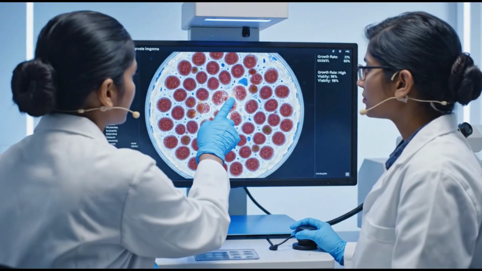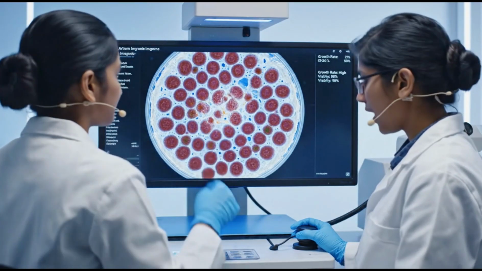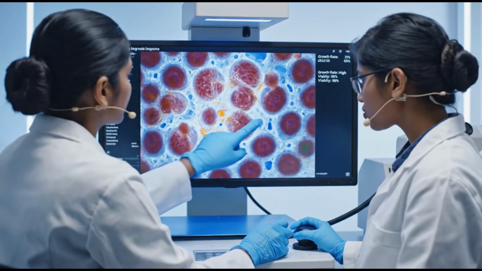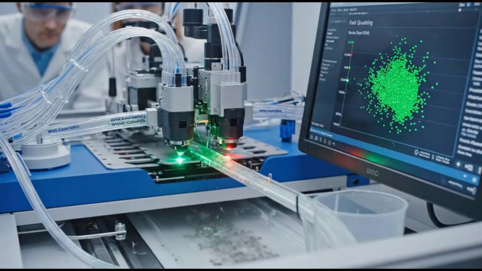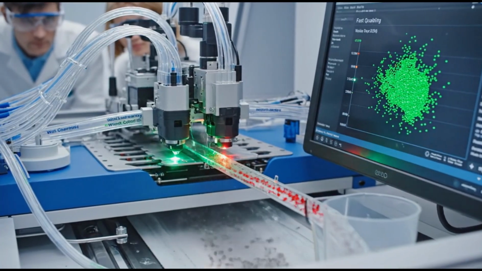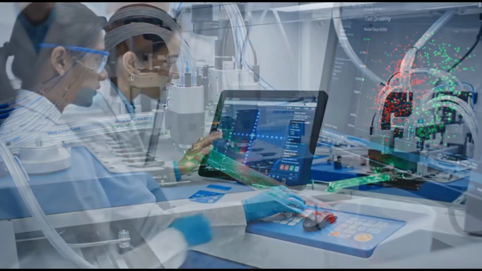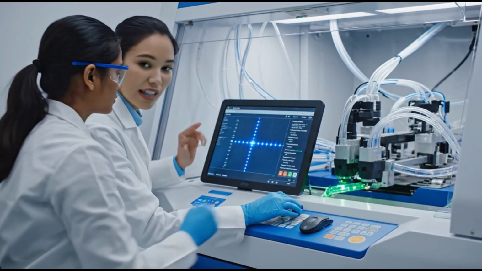The density in this area has increased significantly. I agree. The viability markers are strong. Let's maintain the current parameters. We've stabilized the laser sensors. The sorting should proceed smoothly now. The viability data looks excellent.